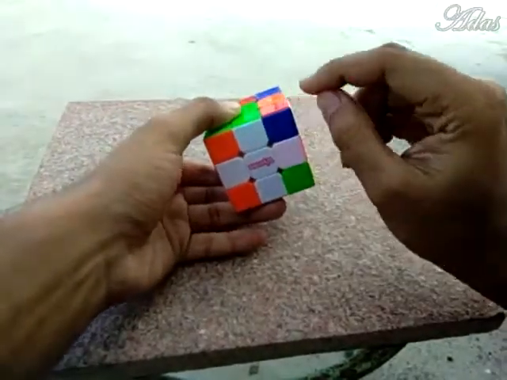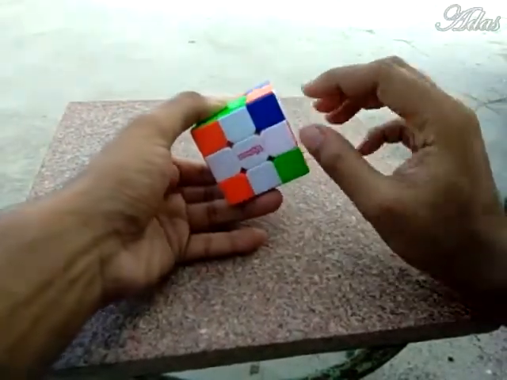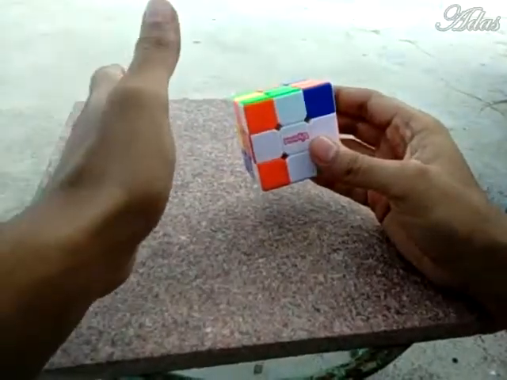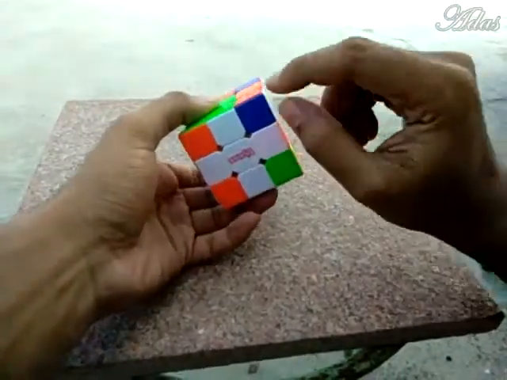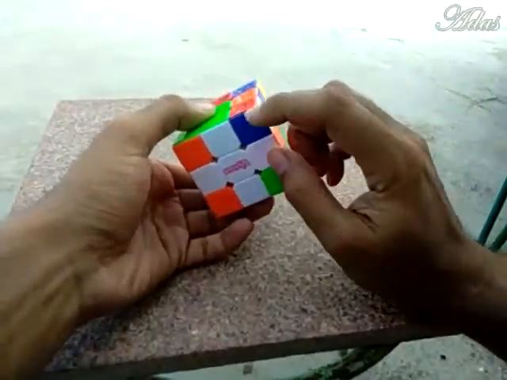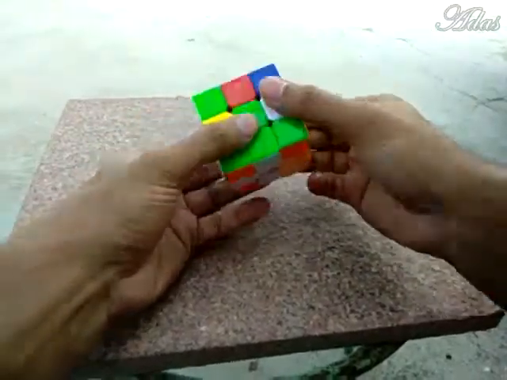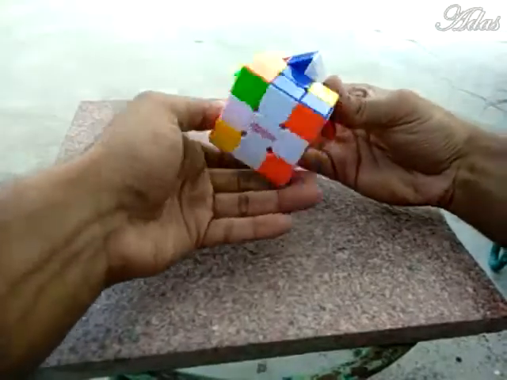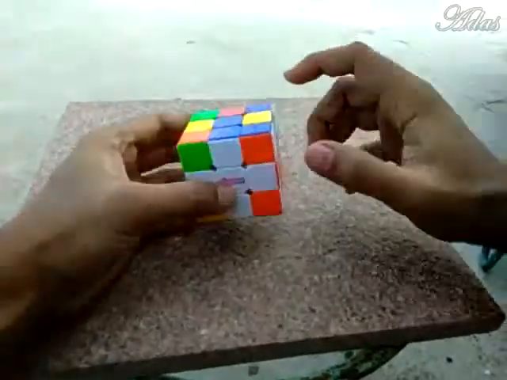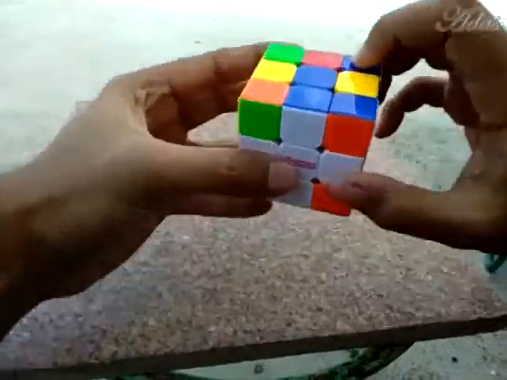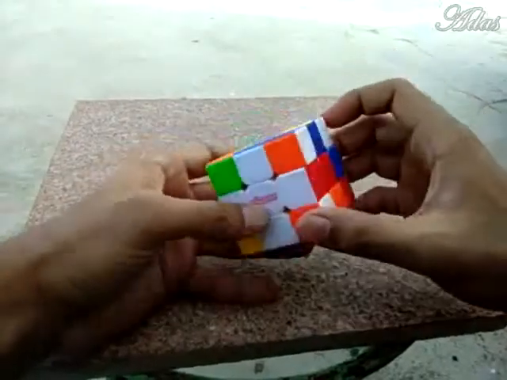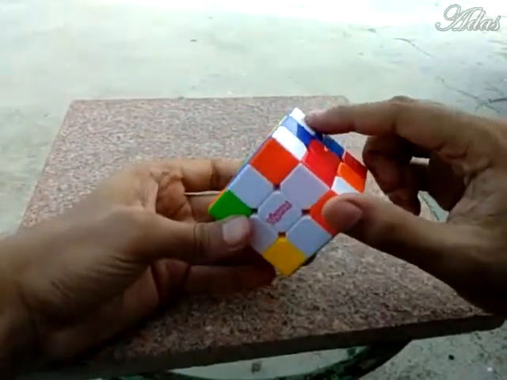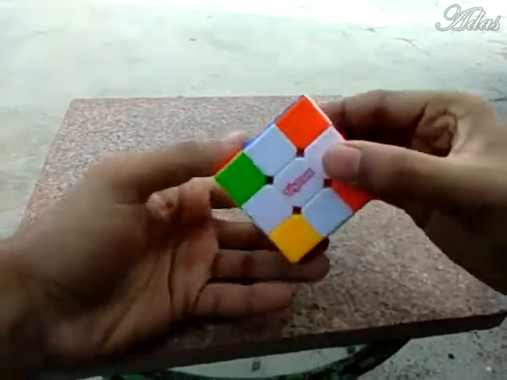Now we need to rotate these corner pieces. So the main logic is, I need to take these corner pieces to the back side, okay. Here it is. This corner piece, blue, is matched with this blue, and I need to take this white piece to here.